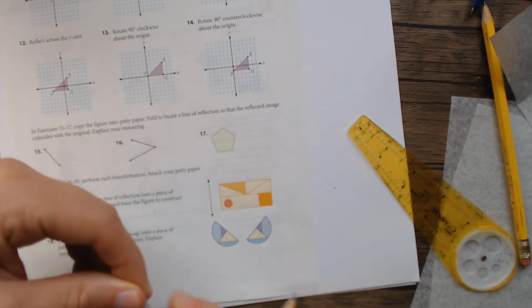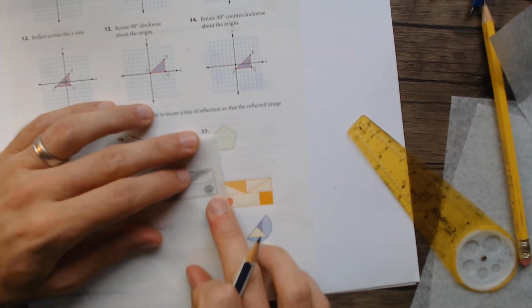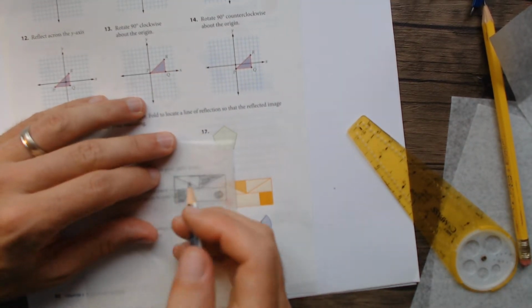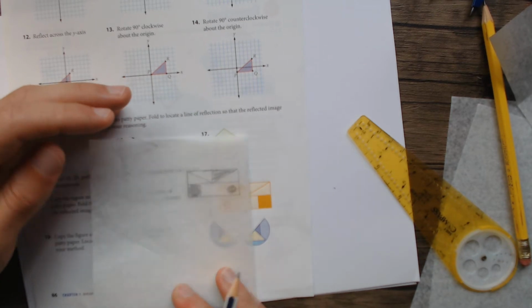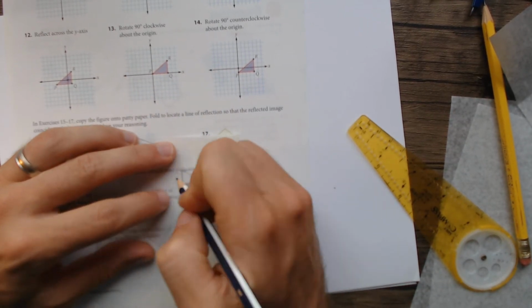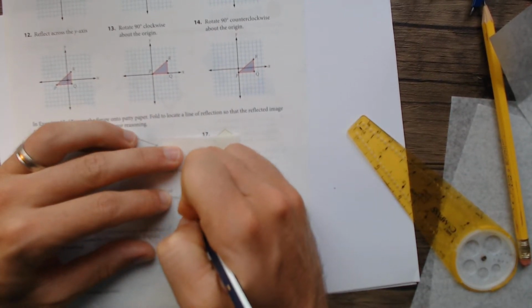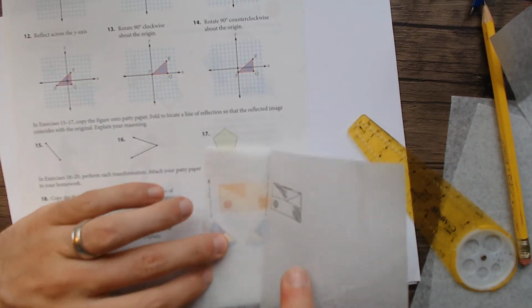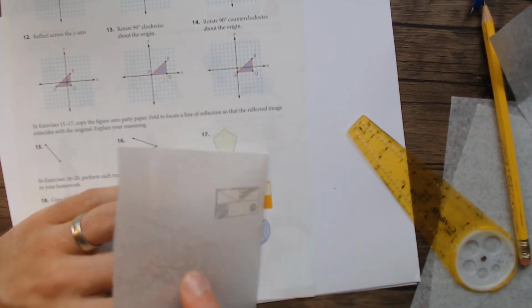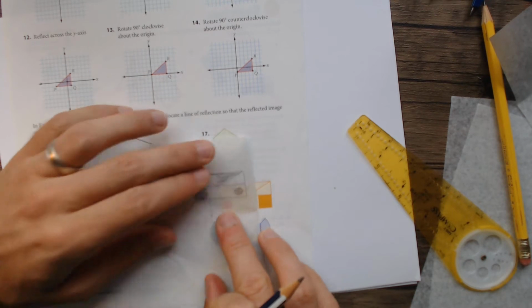I'll go ahead and copy it and fold it along the line of reflection. You see I fold it there. Now what I'm going to do is just put some pressure on it, and what will happen is, because the lead's on this side, it will bleed onto the paper.